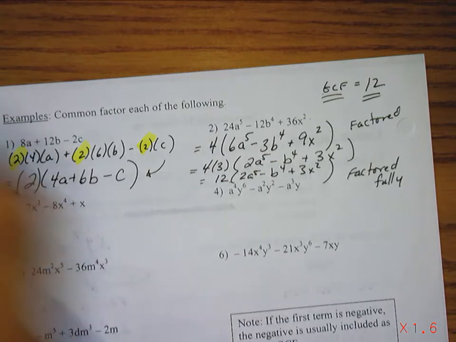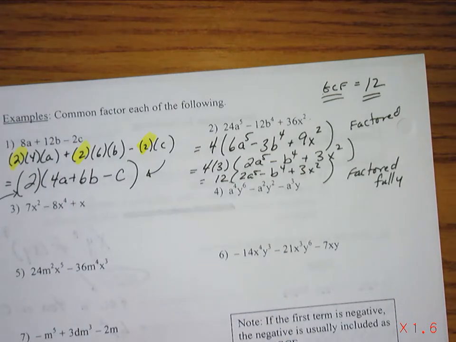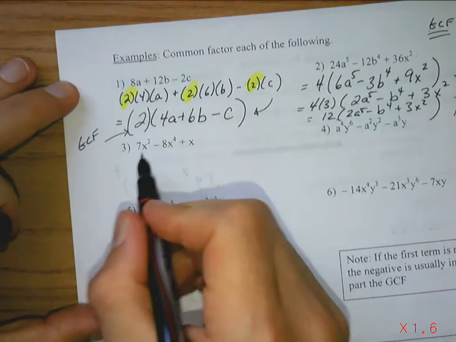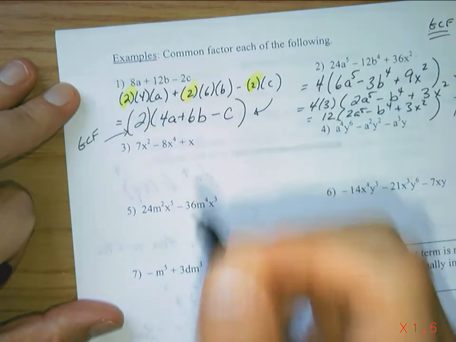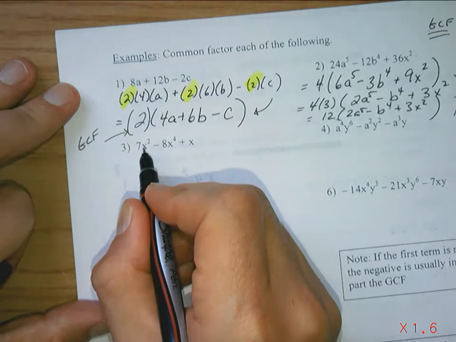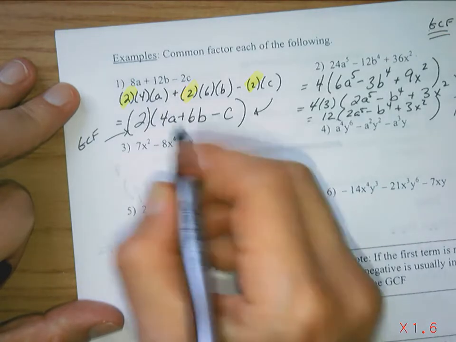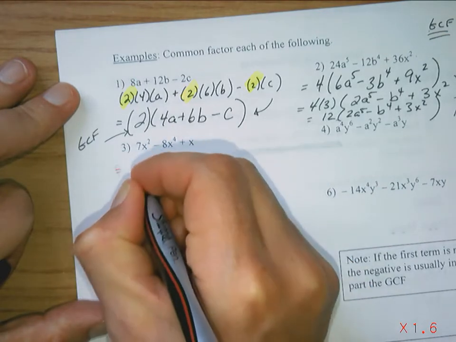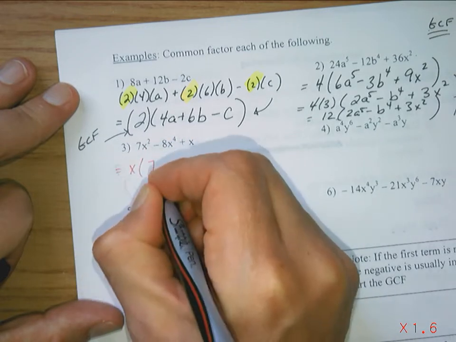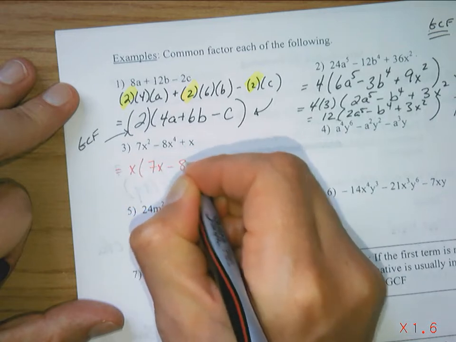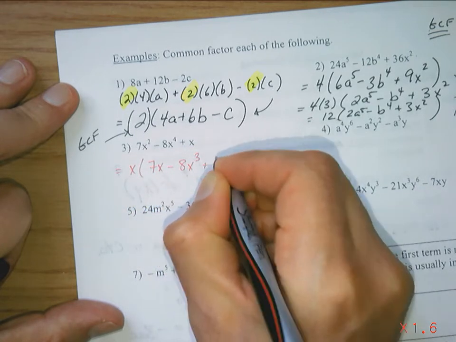Okay, next one. I'm going to change colors here. I hope I have a blue color because I'm into blue right now. Not so much, so we'll use a red just so that I'm keeping things different. 7, 8, and a 1. The greatest common factor multiple is going to be 1. But look, I've got x squared, x to the 4, and x. That means that there's an x in each of them. So I can take an x out. 7x squared divided by x is 7x minus 8x to the 3 plus 1.